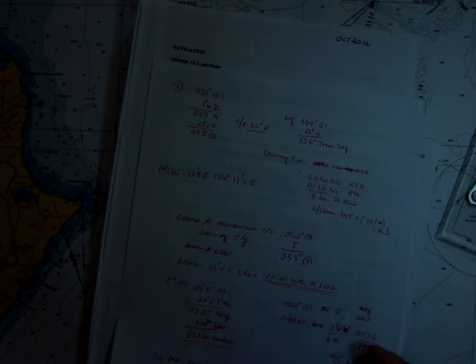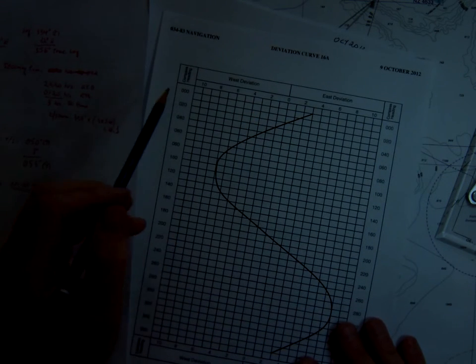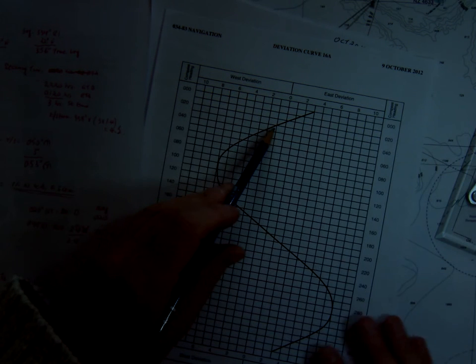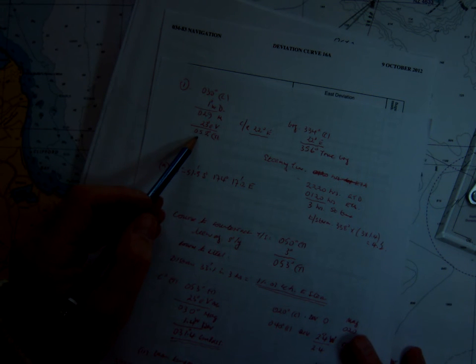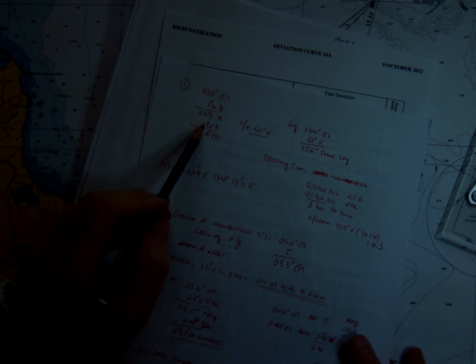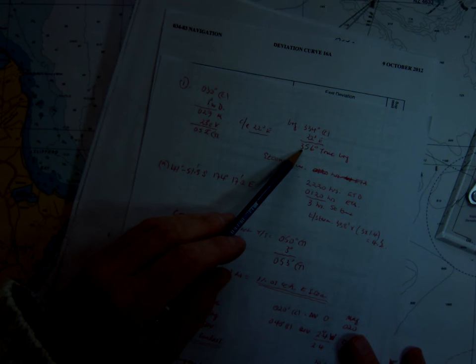So we started off 030 compass, we went to the deviation curve and we went along to the compass heading at 030 across, and that gave us our deviation of 1 degree west. Apply the variation. 052 degrees true is the course. That gives us a compass error of 22 degrees east, 23 east and 1 west gives 22 east. Apply that to the bearing and that gives us 356 degrees true bearing.